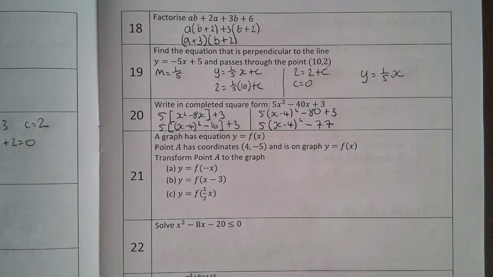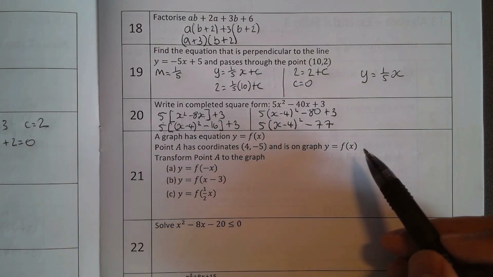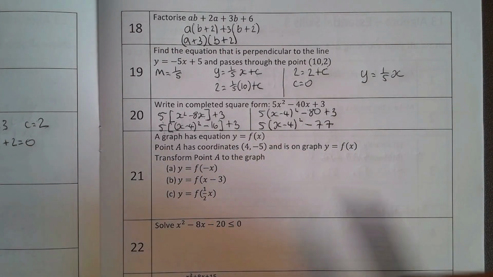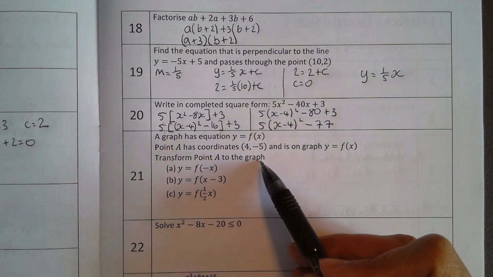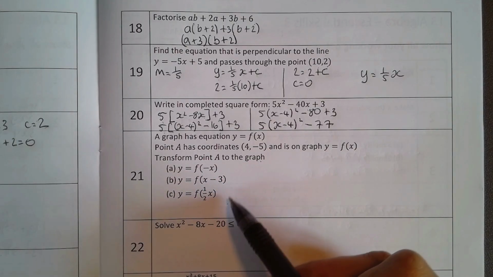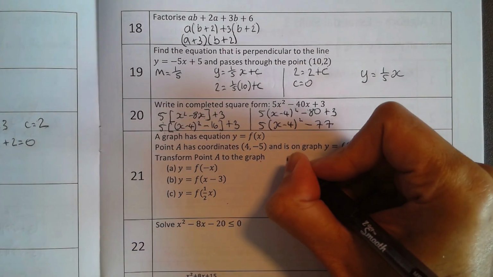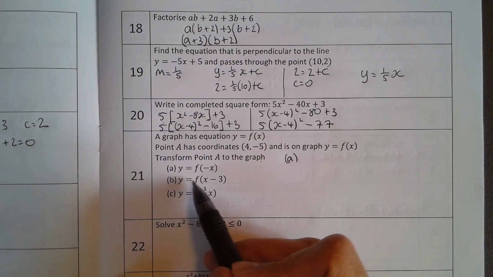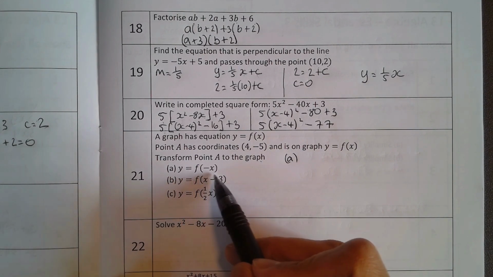Okay, question 21. A graph has equation y is equal to f of x. Point A has coordinates 4 and negative 5, and is on the graph y is equal to f of x. We're going to transform this point A to each of these graphs over here.